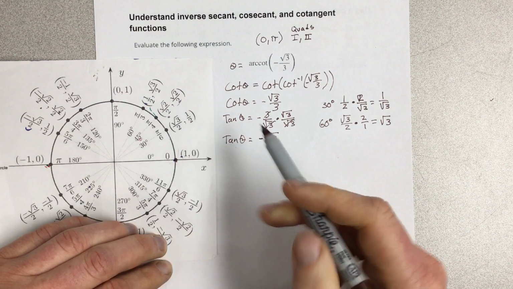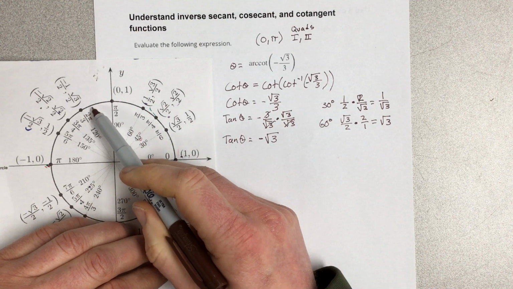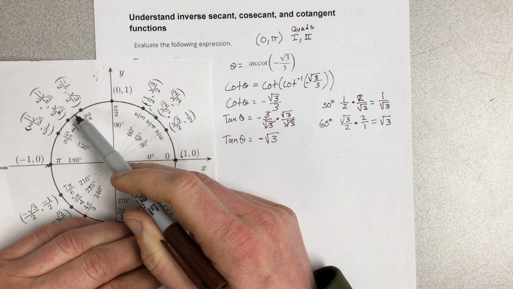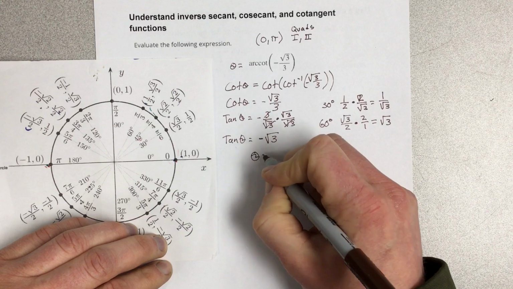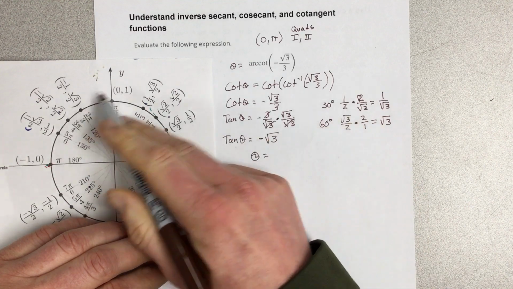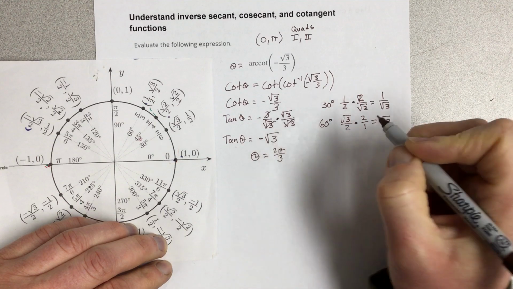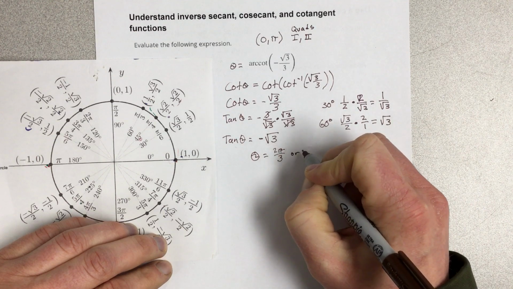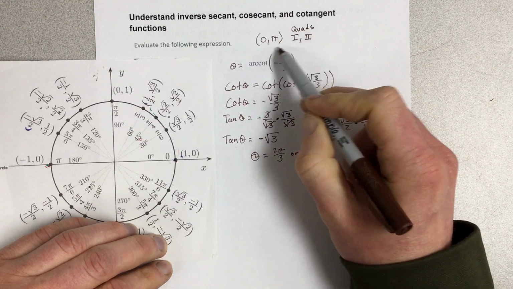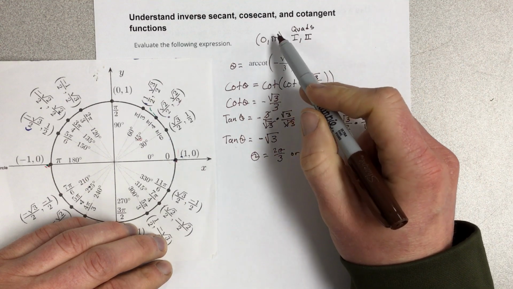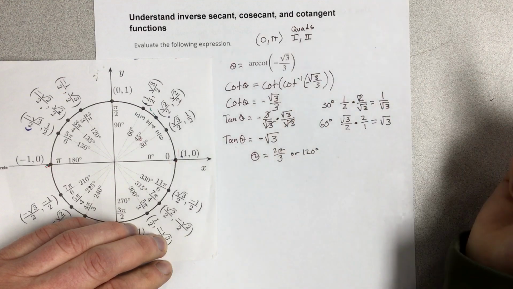Because it says tan theta is negative root 3, and tan is negative in quadrants 2 and 4. So we're going to say that this theta value would be 2 pi over 3, or 120 degrees. And that's because we have to abide by the range of cotangent inverse.